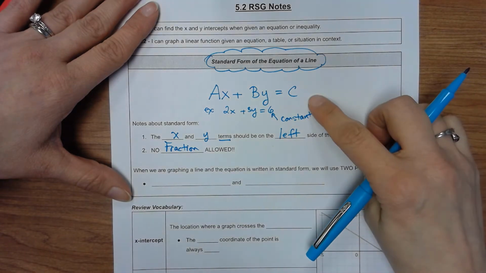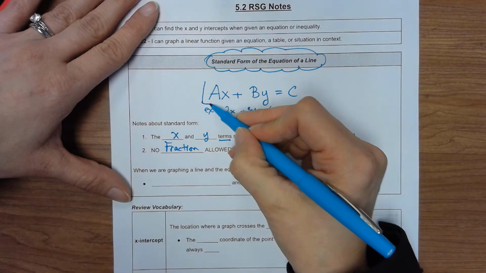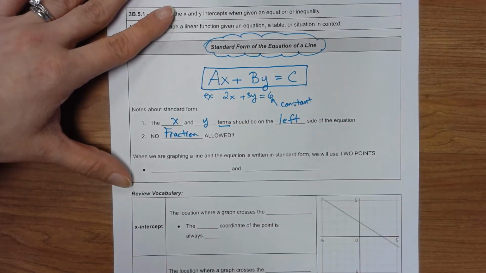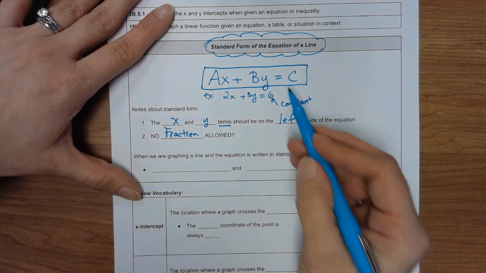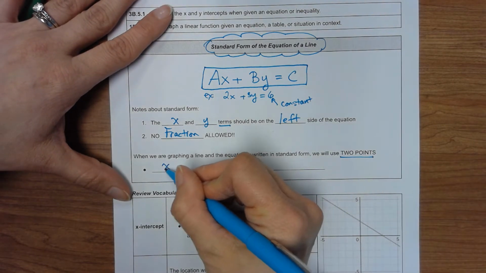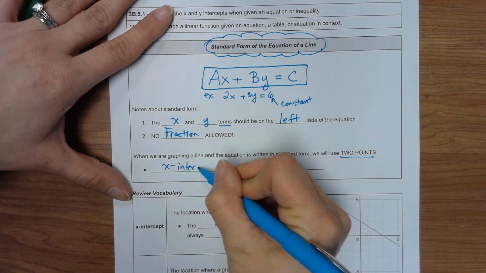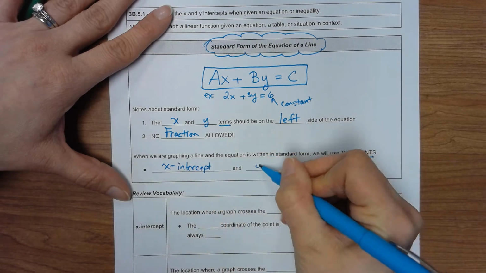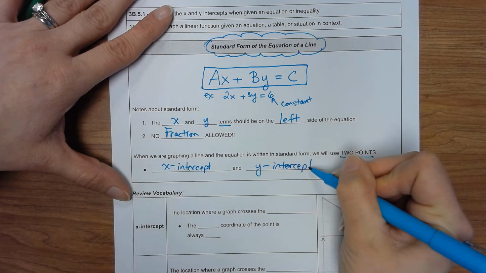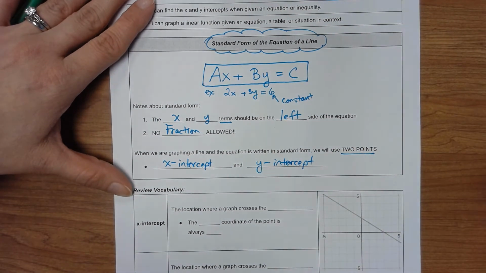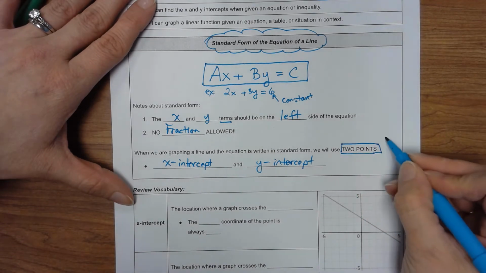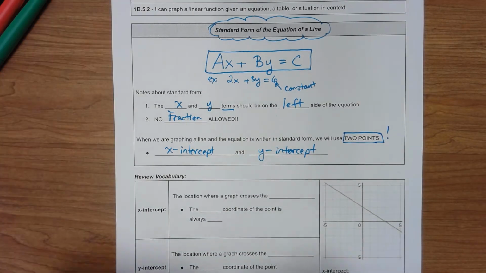This form is very helpful, so let's just box it up, when we're going to be graphing with the technique of intercepts. When we're graphing a line and it's in this form, we're going to use 2 points: the x-intercept and the y-intercept. Instead of doing slope and rise and run, we're just going to do 2 points. That's it, 2 points, but 2 very special points.